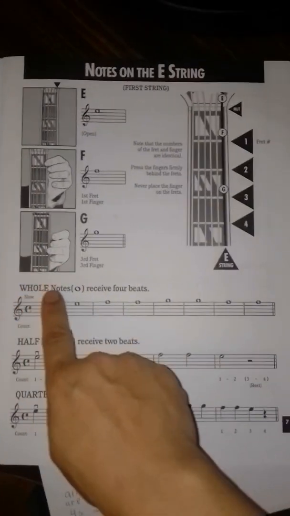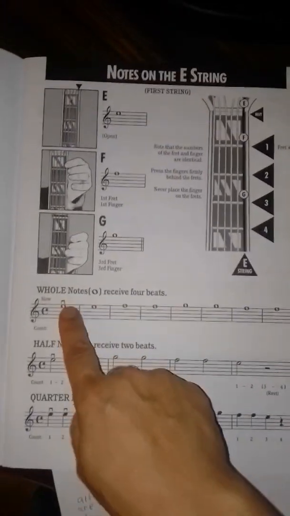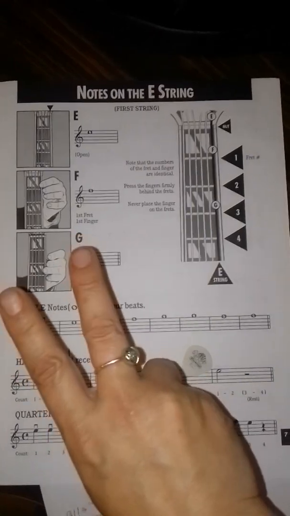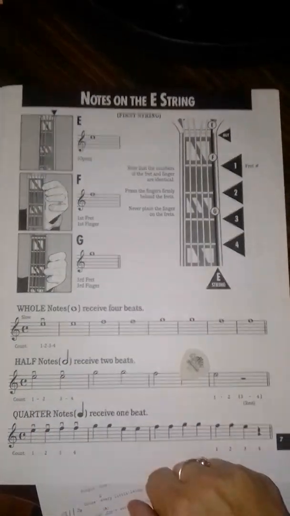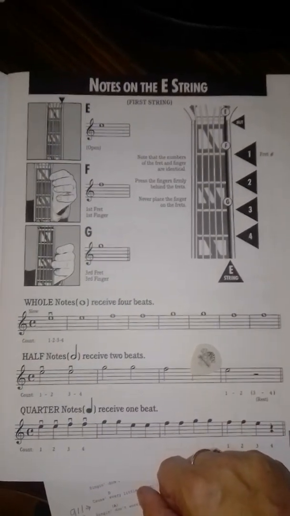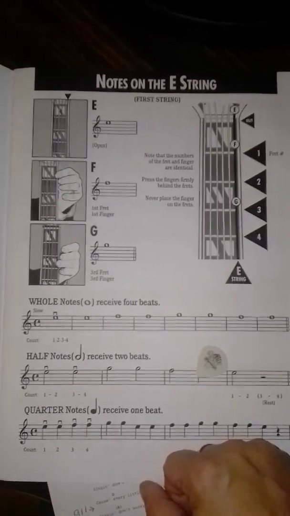Our first line here is only going to be whole notes, so all these notes should ring out for 4 beats. We don't want to let the note stop before we've reached that 4 beat mark, okay?